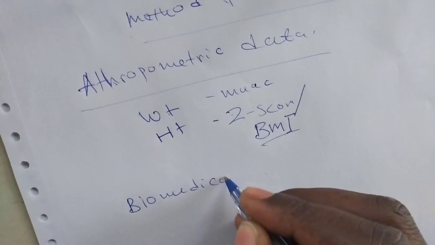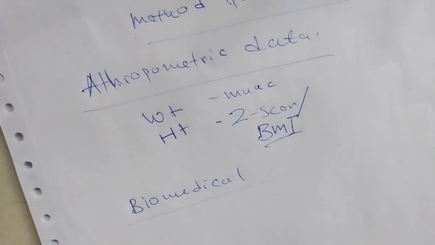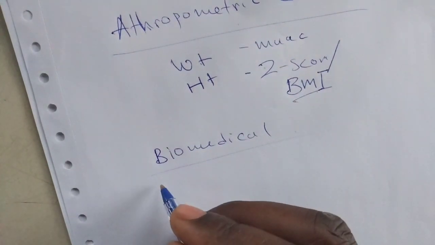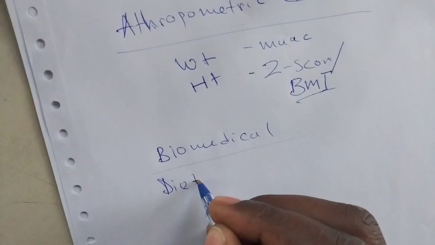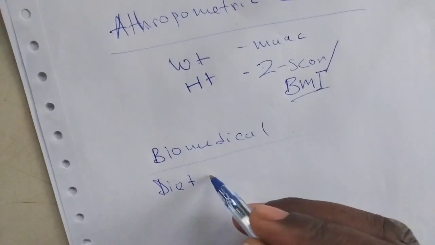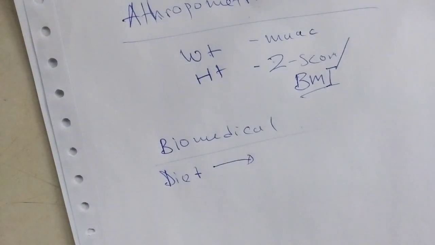Then two, we have biomedical data. Of which the thing we will dwell on here is the diet. Mostly we will dwell on the diet. How many times does the baby eat in a day, or the person eats in a day? What does the person eat?